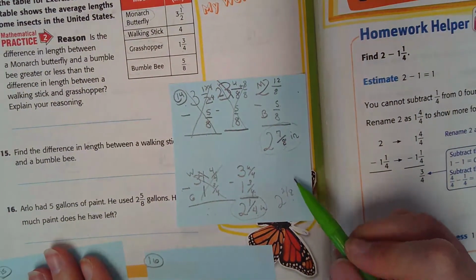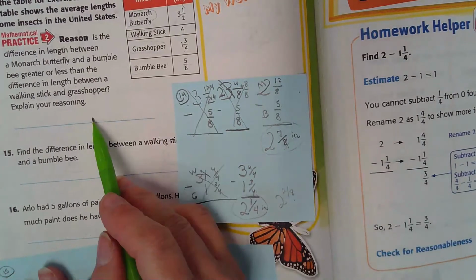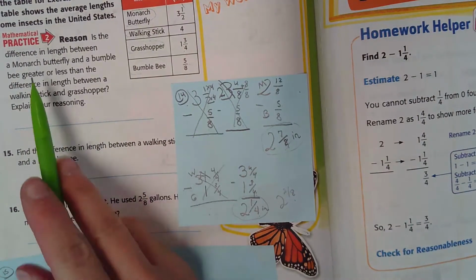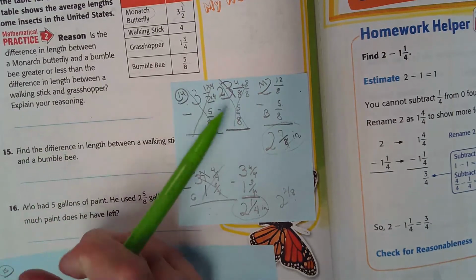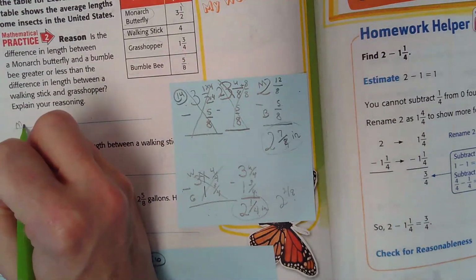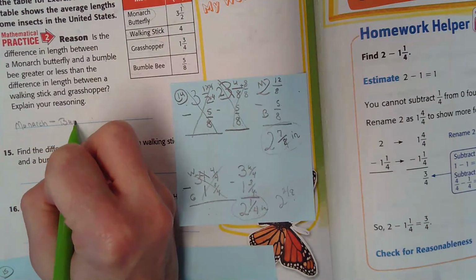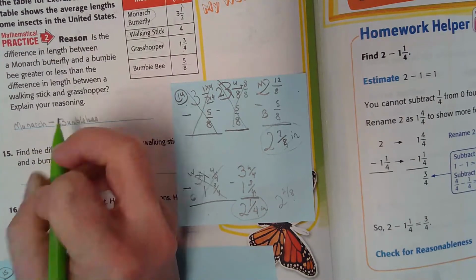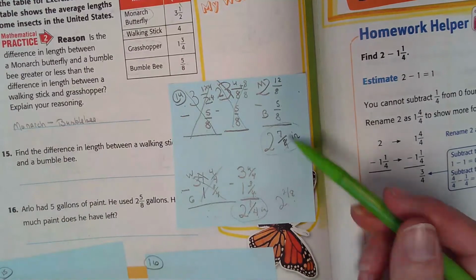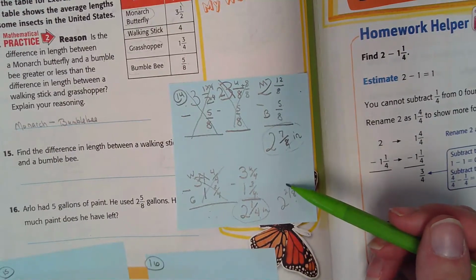So, my answer to the question is the greater difference is the monarch minus the bumblebee. It says explain your reasoning. Here's my reasoning. My work is my reasoning.